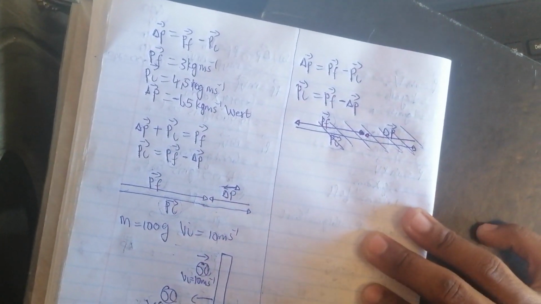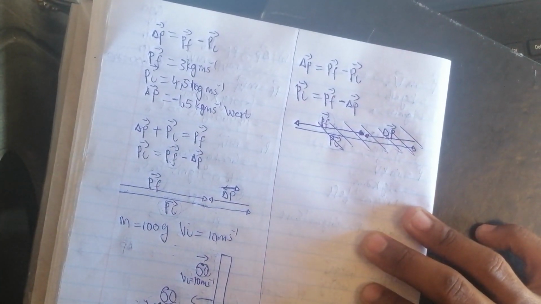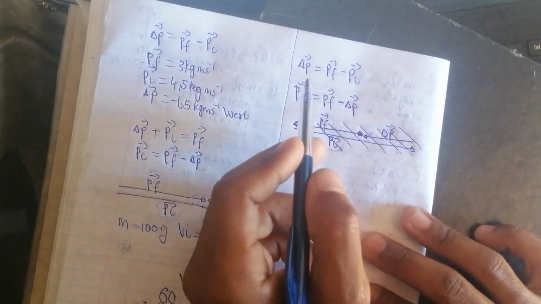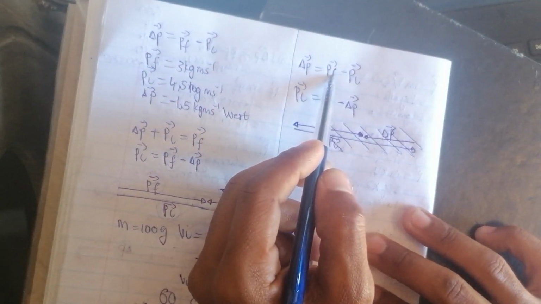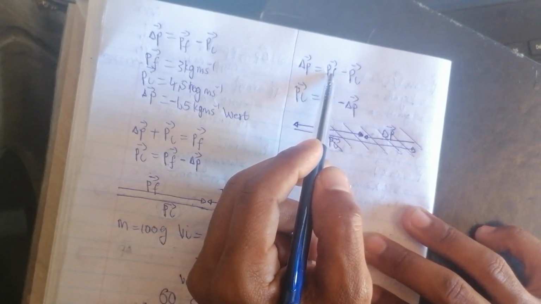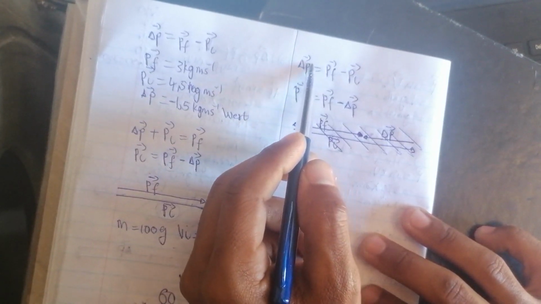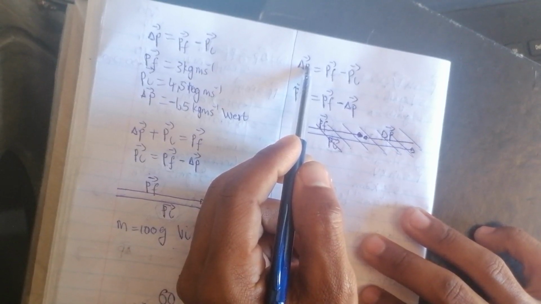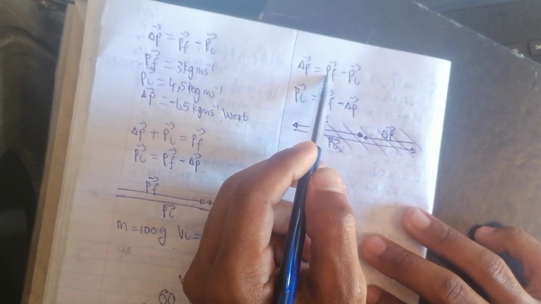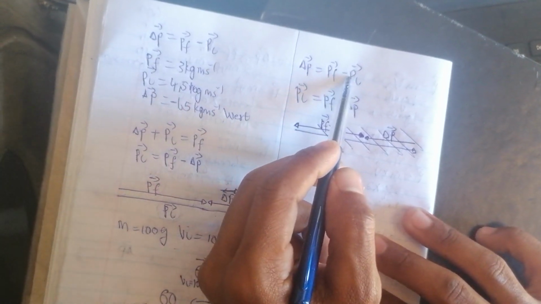We need to modify our diagram. So the only thing that is going to help us here, let us look. Do we have the final momentum? Yes, which is negative. Do we have the change? Yes, which is also negative. So the change is negative, and also the final is negative. Only the initial is positive.